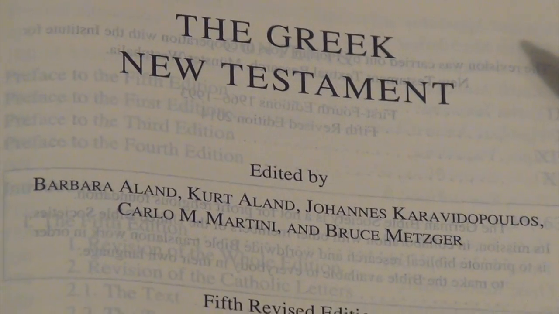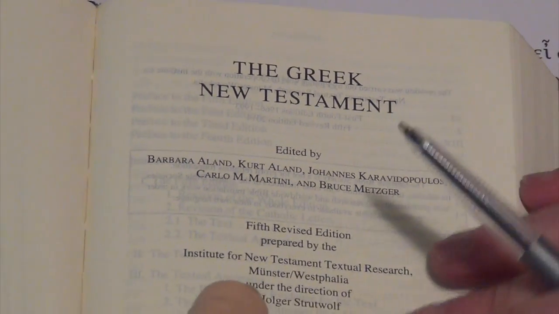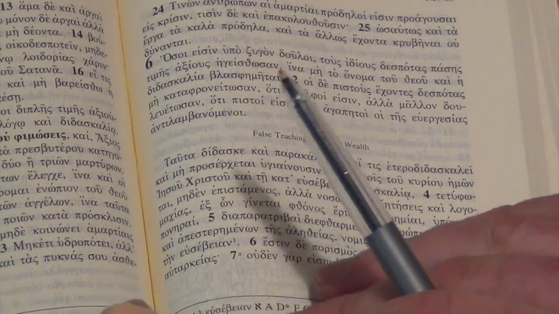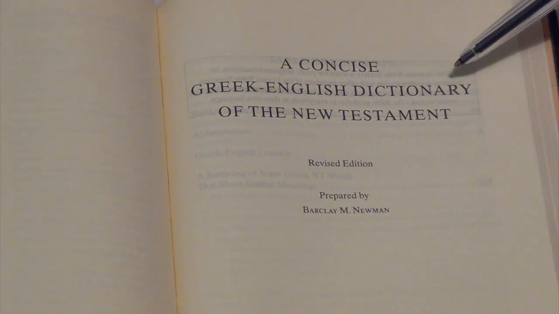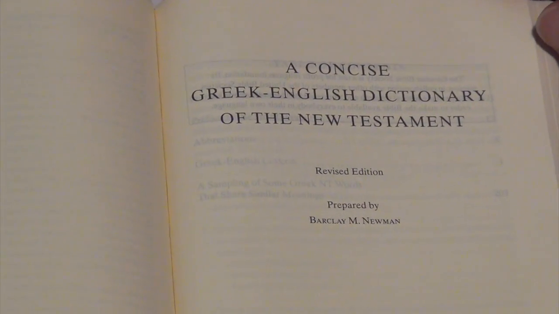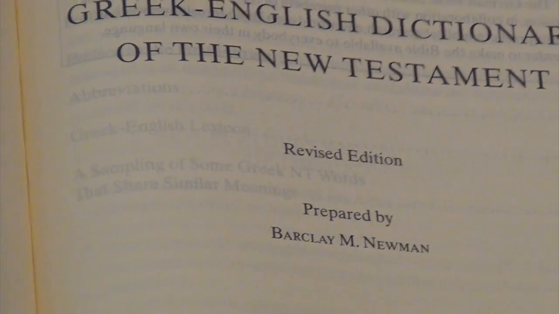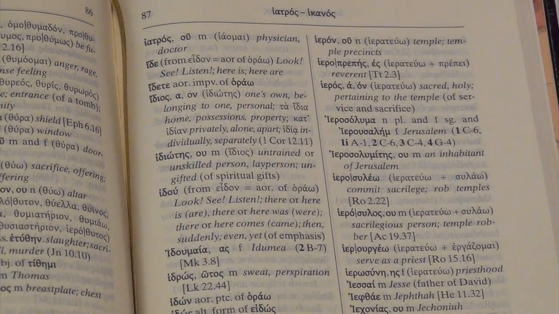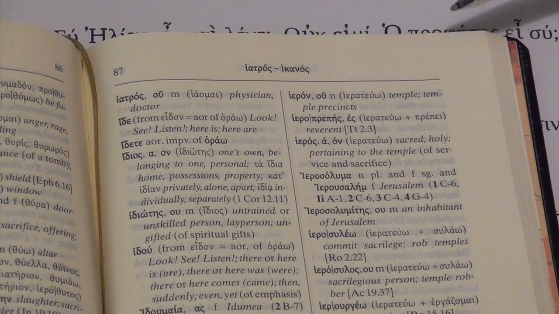So this is a very valuable book, and as I said, the value of it is enhanced by having this little dictionary bound right at the back of it, to which I refer frequently, a concise Greek-English dictionary of the New Testament, revised edition, prepared by Barclay M. Newman. And this dictionary is very good because it gives concise definitions of every word found in the Greek New Testament, and the meaning that it gives first is always the most common one.